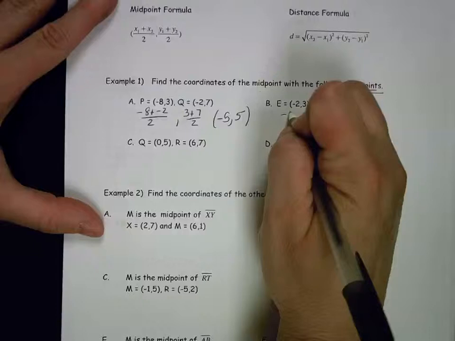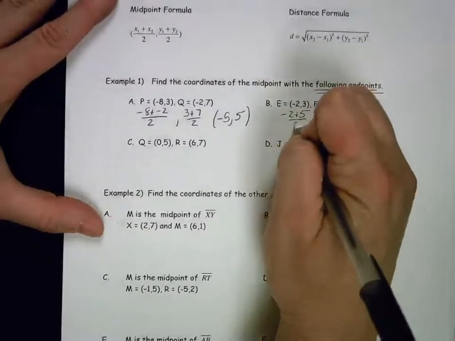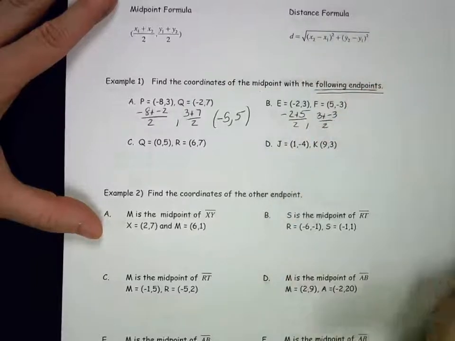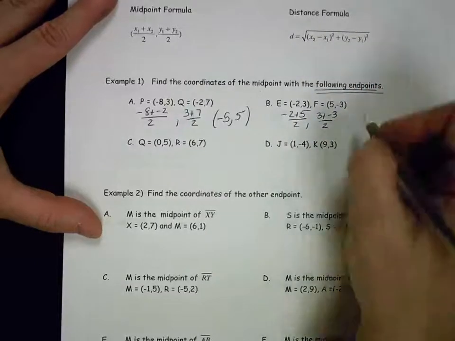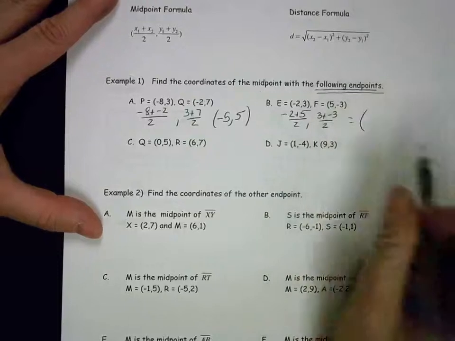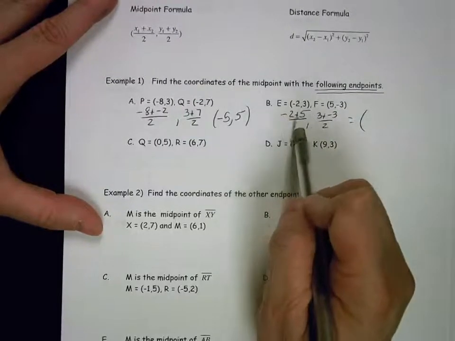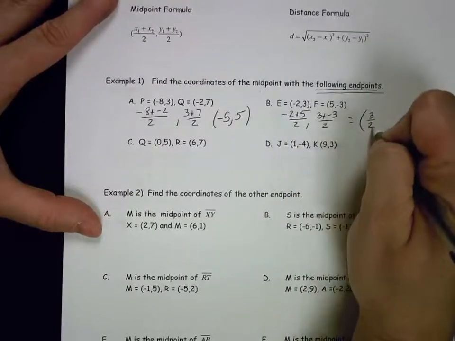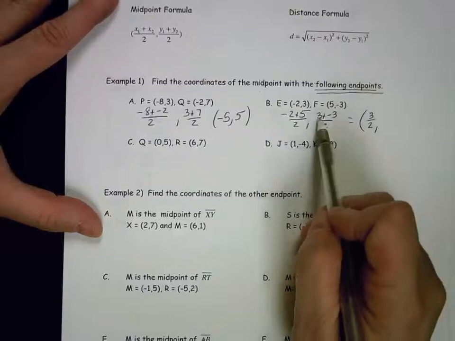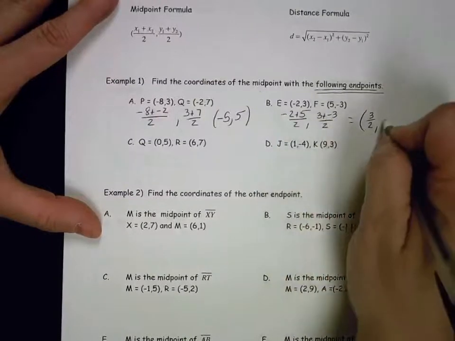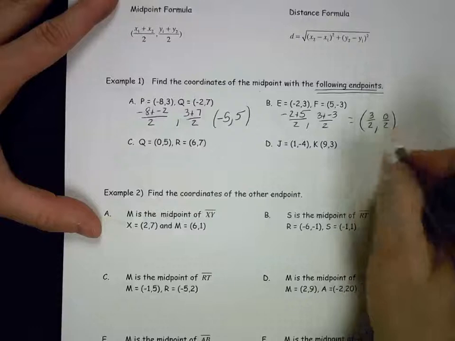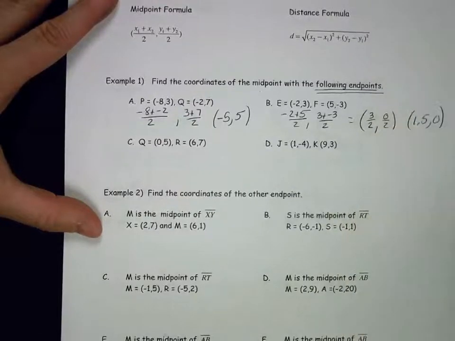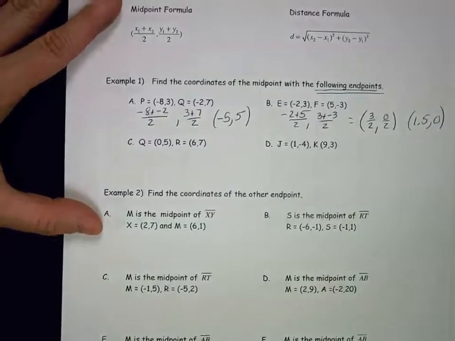Letter B, -2 plus 5 over 2, and 3 plus -3 over 2. And you can do these without graphing calculators or any calculator. -2 plus 5 is 3, so you would write that as 3 over 2. -3 plus 3 is 0. I would accept that, or 1.5, 0, or 3/2, 0.